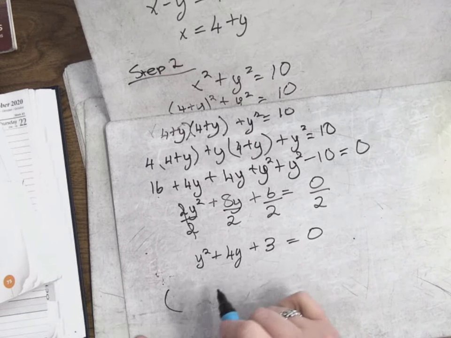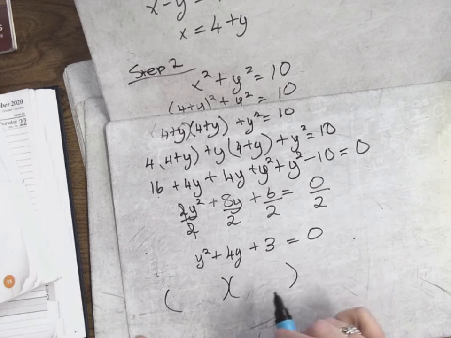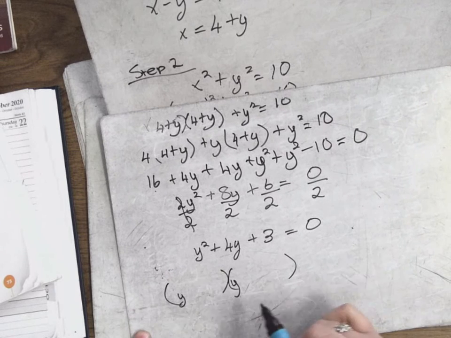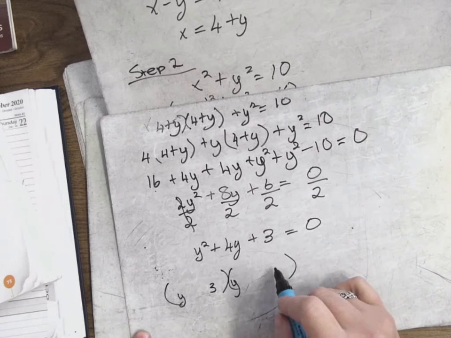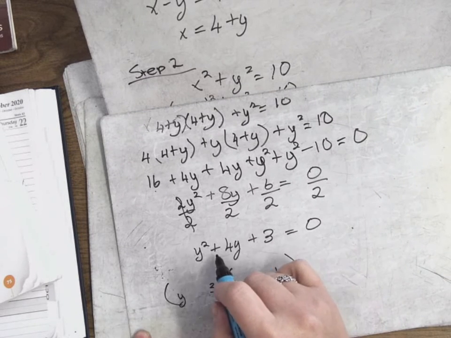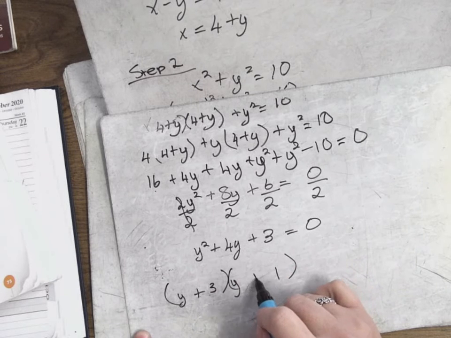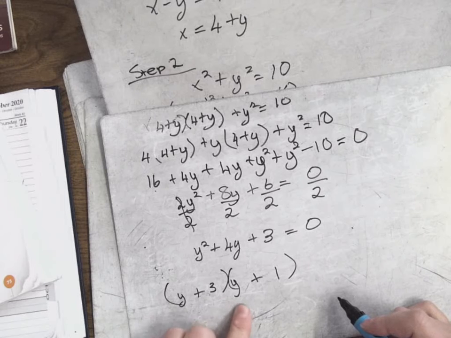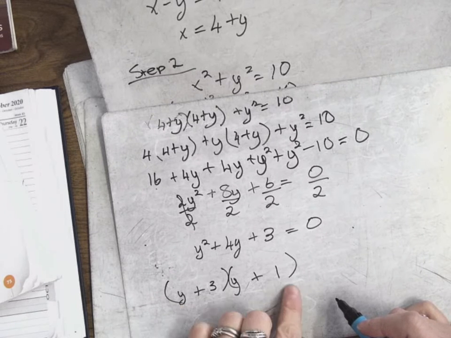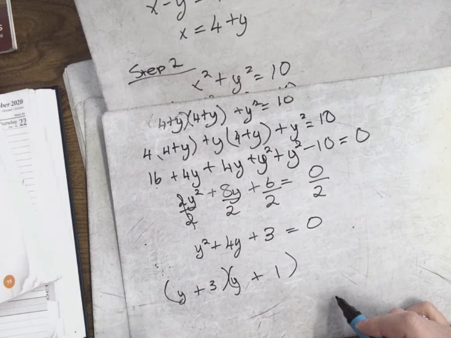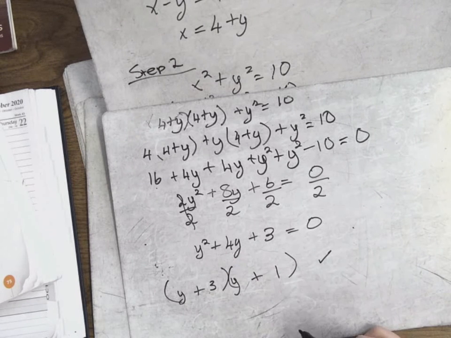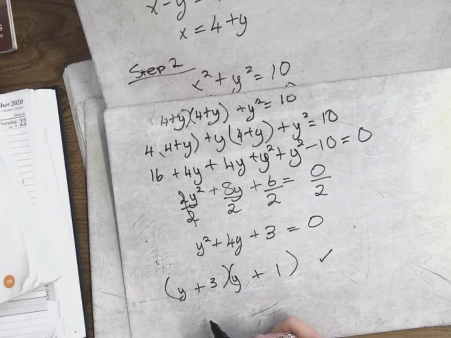I'm going to do my two sets of brackets. So I have y and y. I have 3 and 1. A plus tells me the signs are the same, so it's a plus and a plus. In the middle I'll have plus 3y, on the outside I'll have plus 1y. Plus 3y and plus 1y give me plus 4y, so I know I have the right factors. I didn't write down the check that time because I want the space.